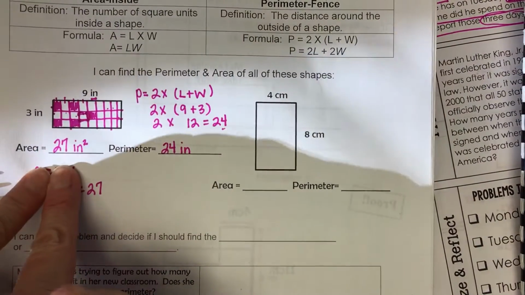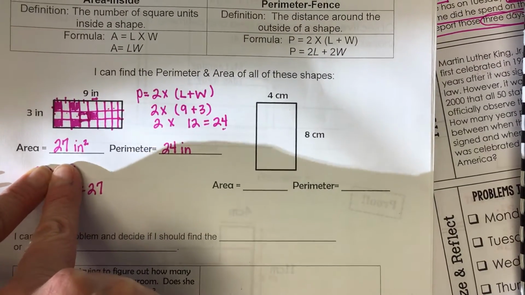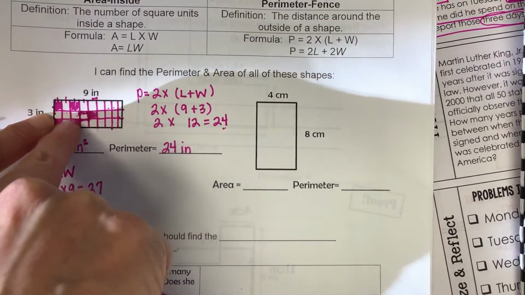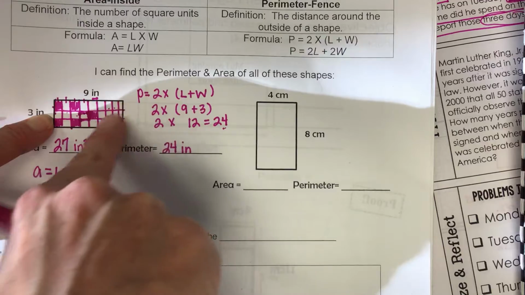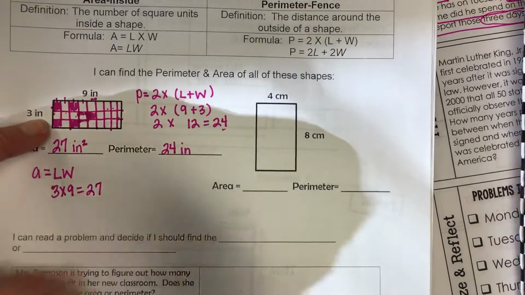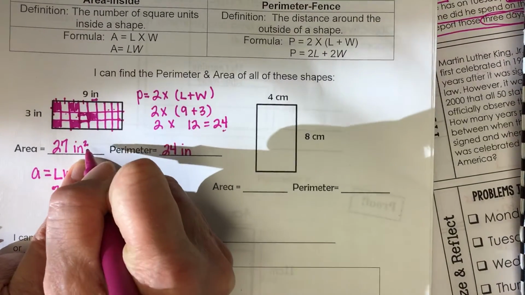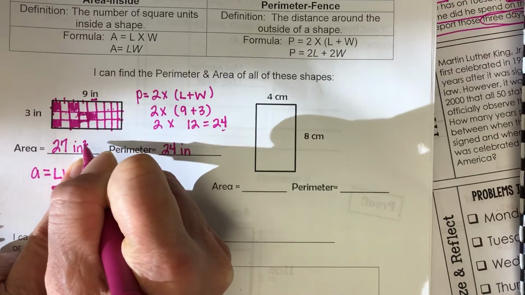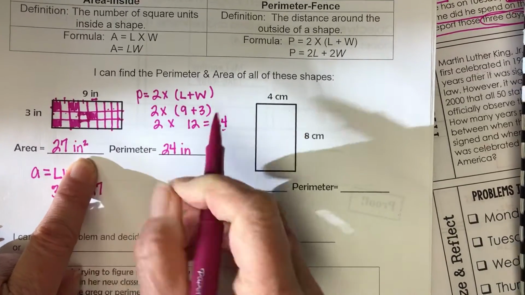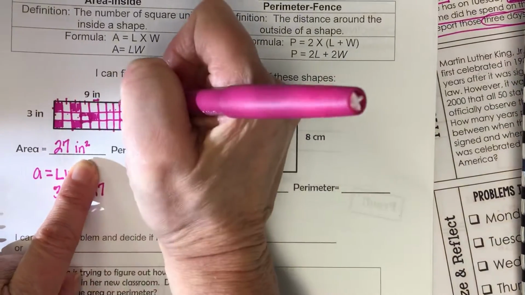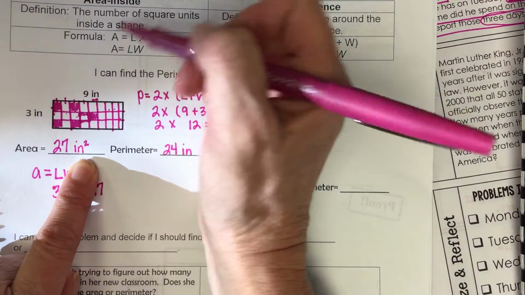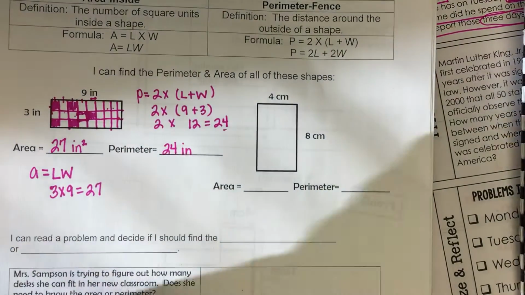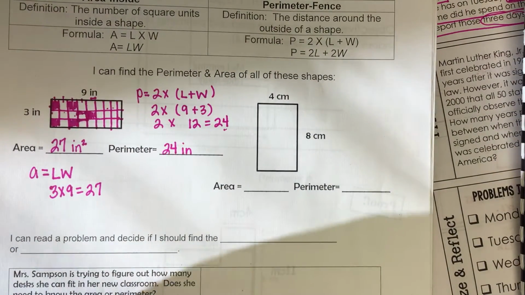So when we're talking about area, we're literally saying that we have 27 square inch boxes, 27 1-inch squares inside that rectangle. So when we use our unit for area, it has to be inches squared, because if I just have inches, that is not a true representation of what area means. We're literally talking about squares.